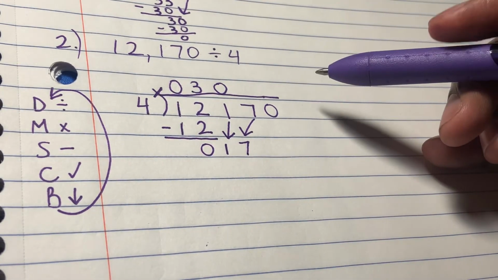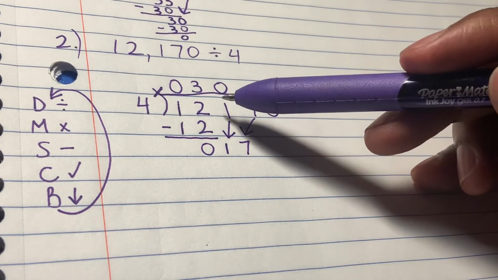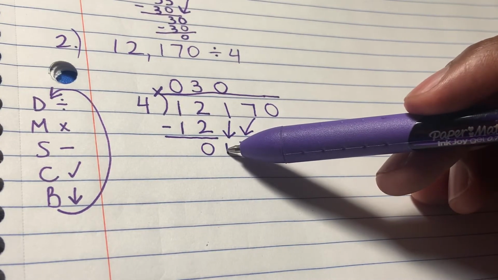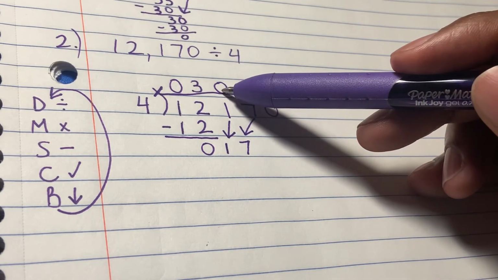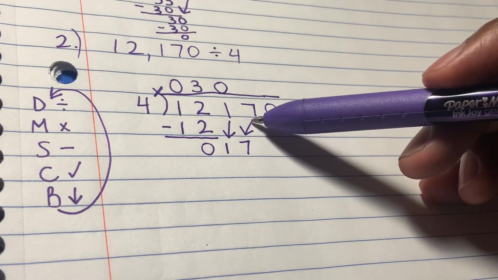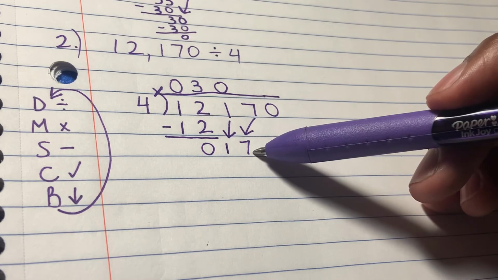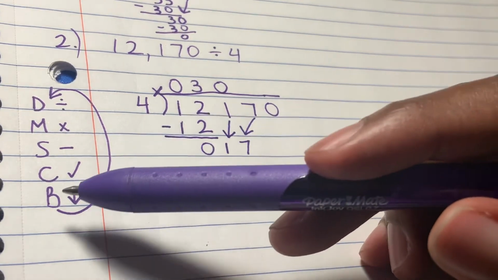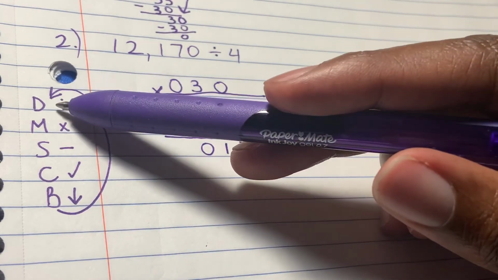Okay? All right? Let me say that one more time. We brought the 1 down. 4 couldn't go into 1 because 1 was too small. We put the placeholder 0 and then bring down the next number right behind it. Okay? Now, after we bring down that next number, again, after bring down, goes back to divide.